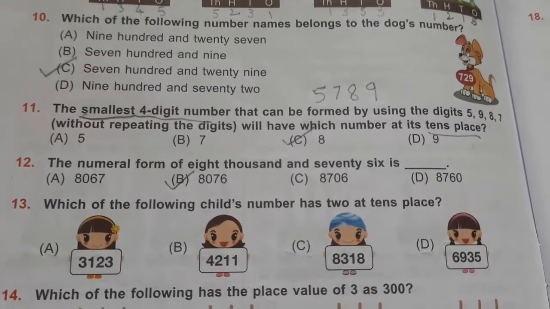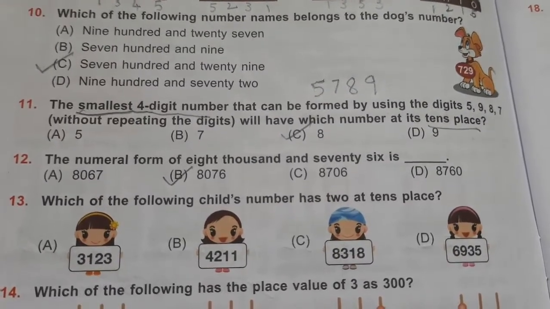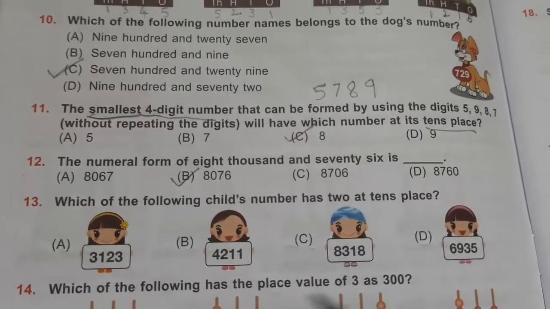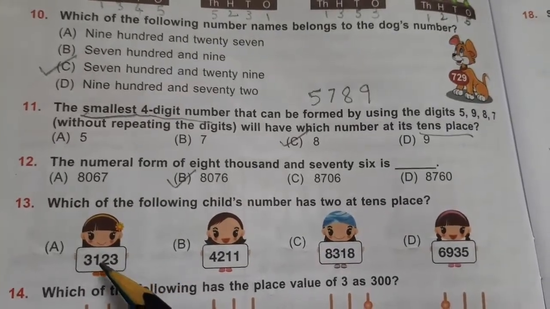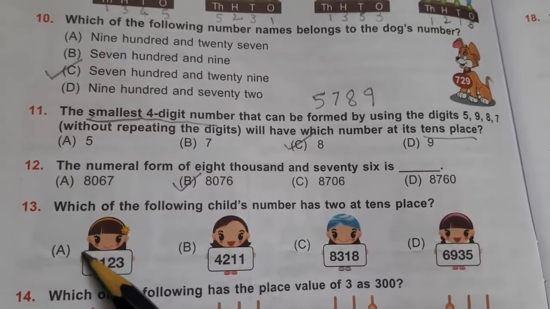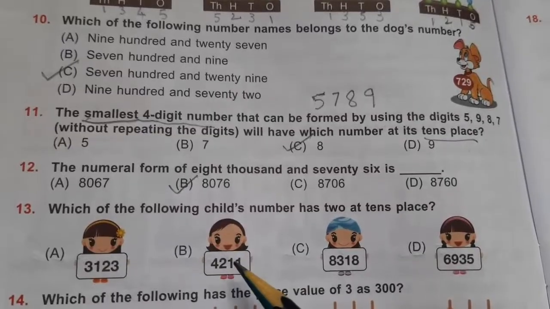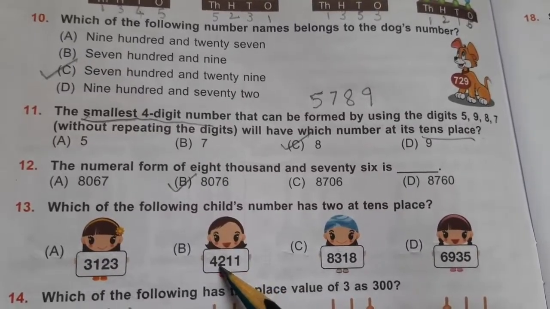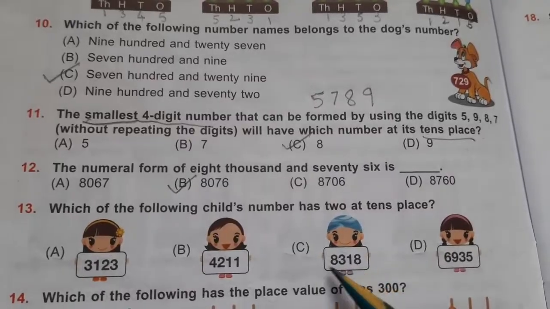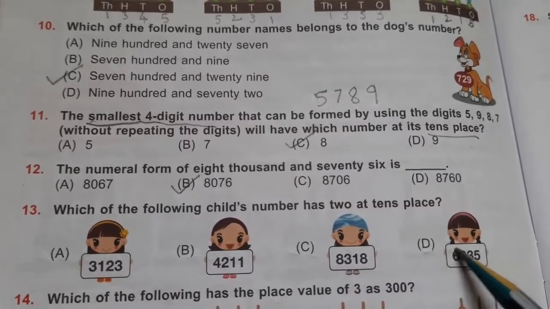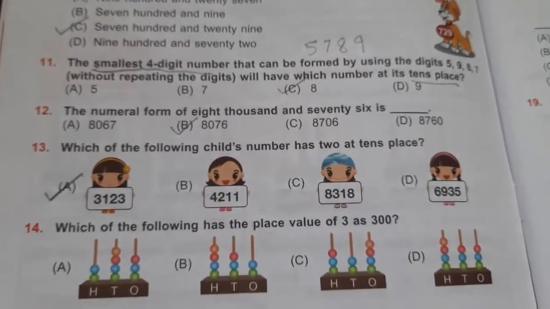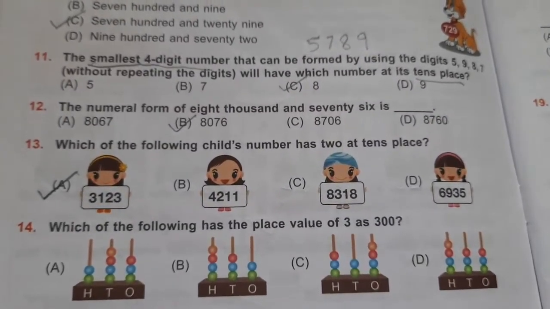Which of the following child's number has 2 at tens place? So we have to start checking for 2. Where is 2 at tens place? 2 at tens place is this, which is child A. Do you have 2 at tens place? No, it is at hundreds place. Do you have 2 at tens place? No, you don't have 2. Here also there is no 2. So the answer to this question is A. Please tick it. Let us look at the next question.